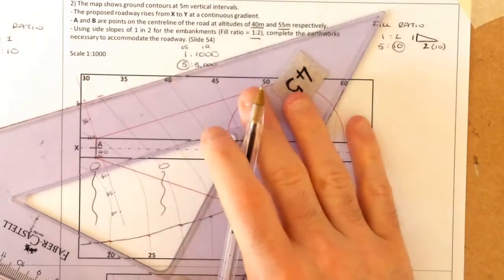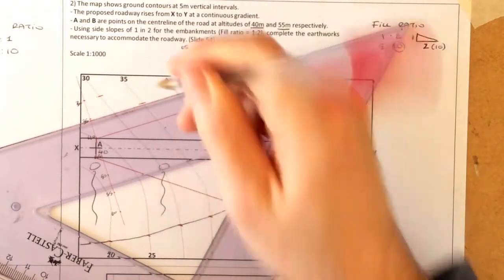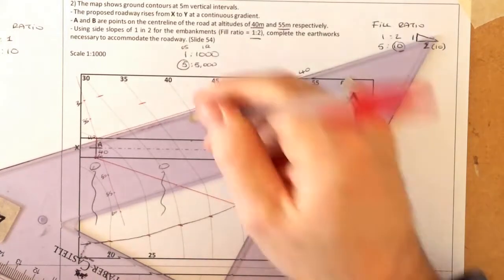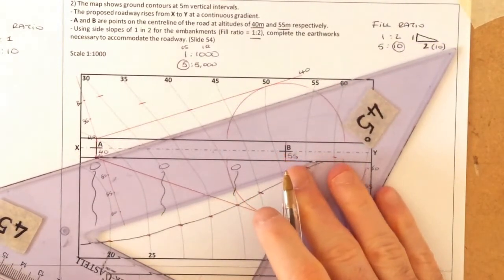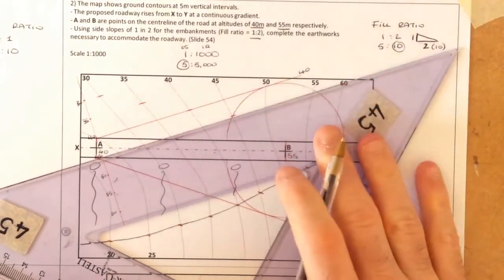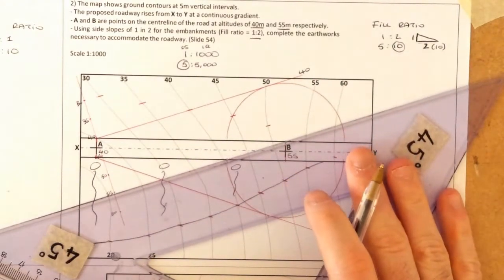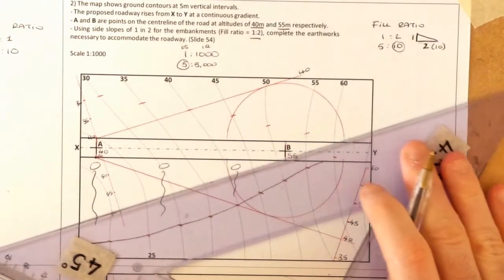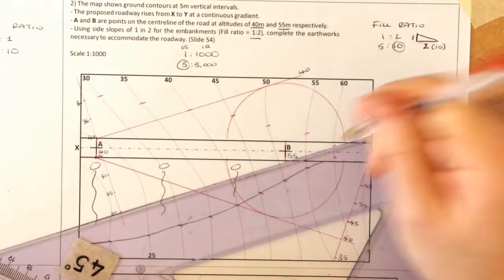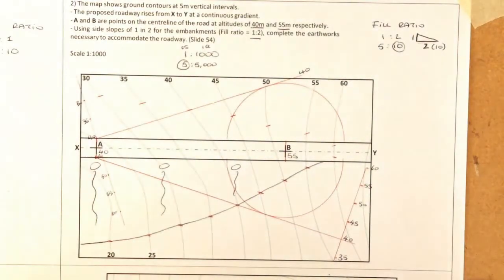So there's 30, 35, 40 is right there, 45, 50. Does the 55 hit it? Yeah, it does. And we'll see does the 60 hit it? Right in there as well. So once again, sketching your curve.